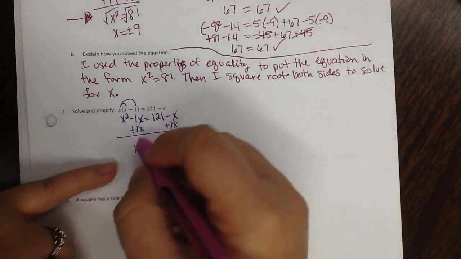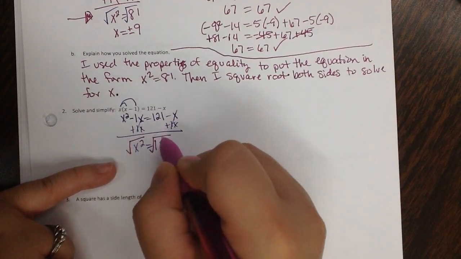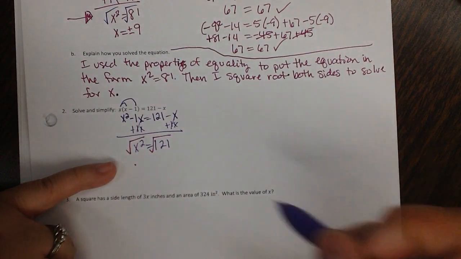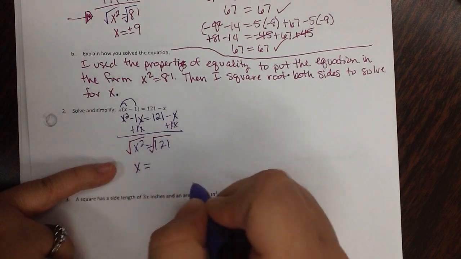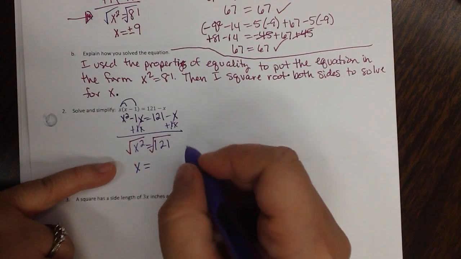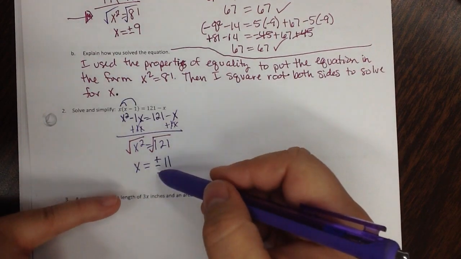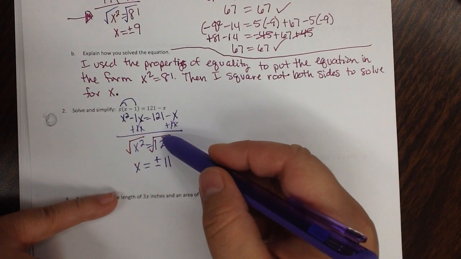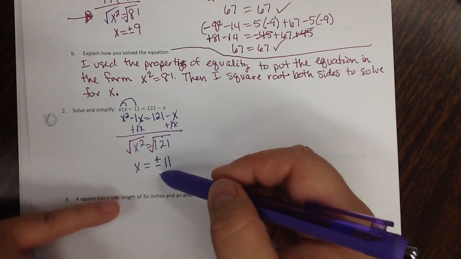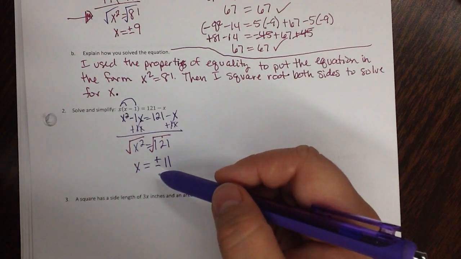Because this is squared, I'm going to square root it. So then we get x equals positive and negative 11. Because negative 11 times negative 11 is positive 121, and 11 times 11 is positive 121.